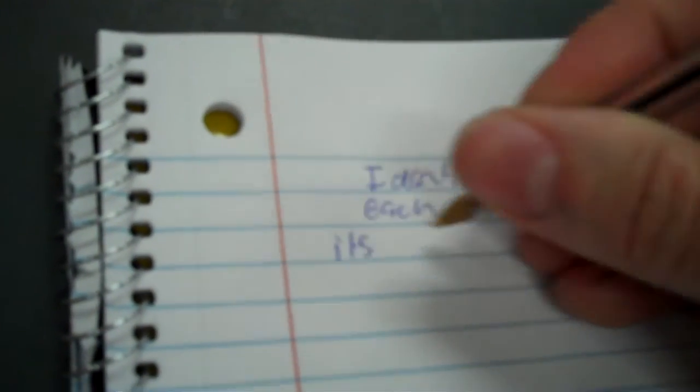Okay, then I'm going to go back to my notebook. Identify the domain and range of each relation. Then tell whether it's a function.